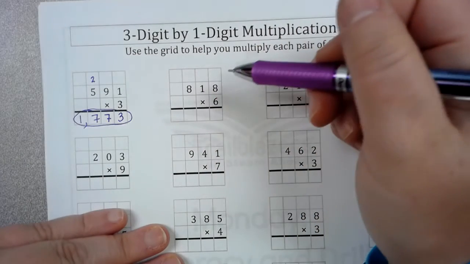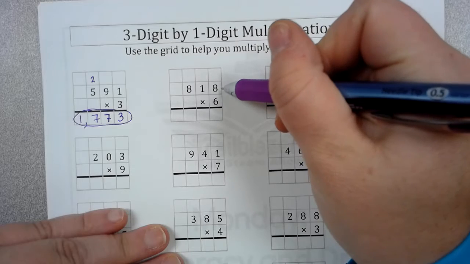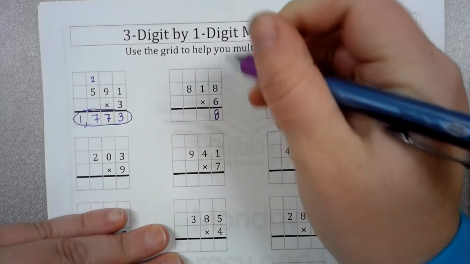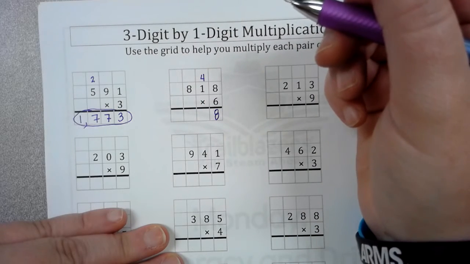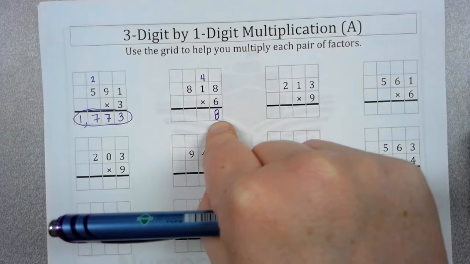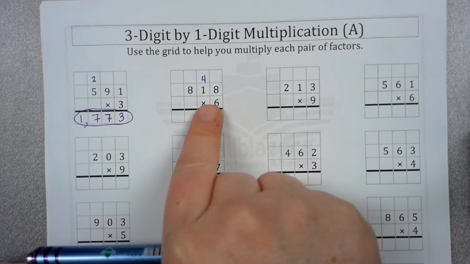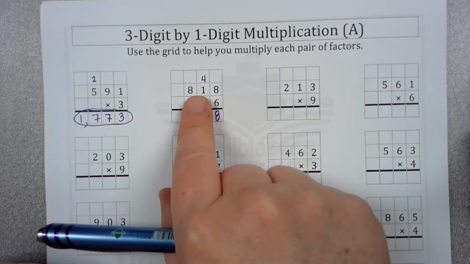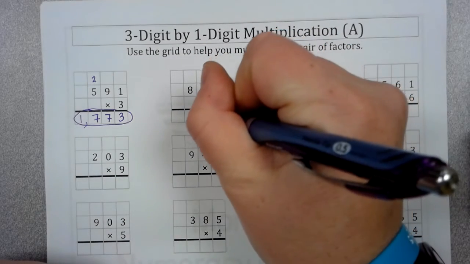Okay, 818 times 6. So we're going to go 6 times 8 is 48. So I'm going to drop the number in the ones place and kick up the 4. Okay, because remember, I can't fit two numbers into one box. So now I'm going to go 6 times 1 is 6 plus 4. That's 10.